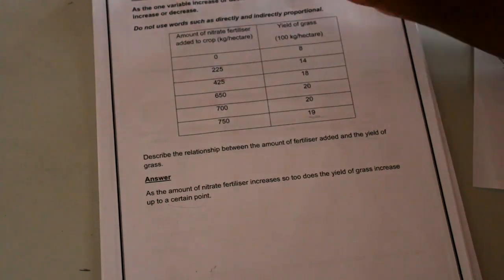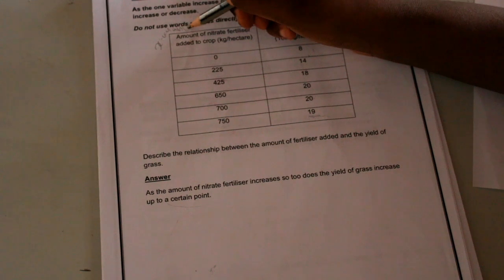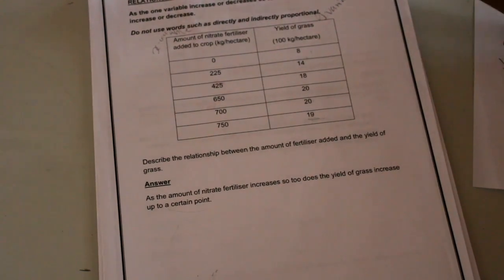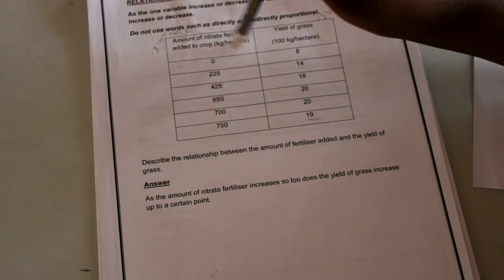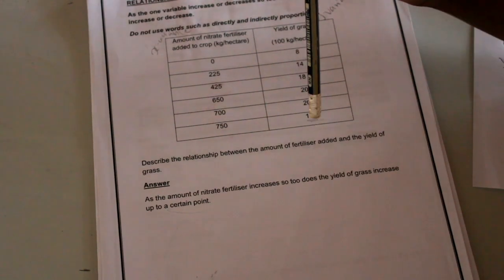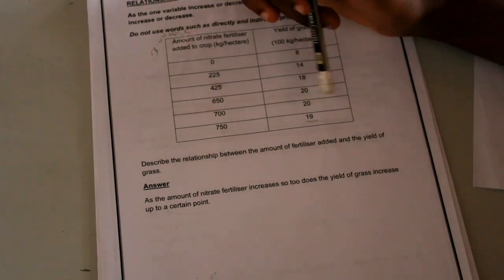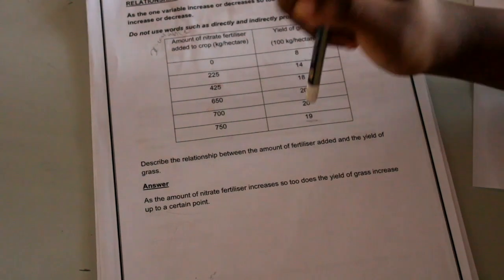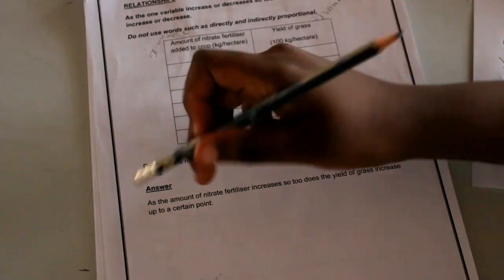I can say that this is our x variable, the independent variable, and this is our y variable. So I can say that as we increase the amount of nitrate fertilizer added to the crop per hectare, the yield of grass increases until a certain point. Because here it decreases, this is the maximum we can put for the yield of grass to increase, because too much fertilizer actually isn't good.